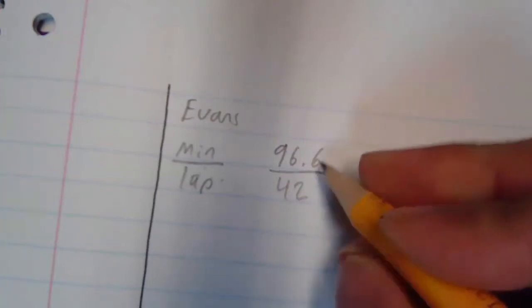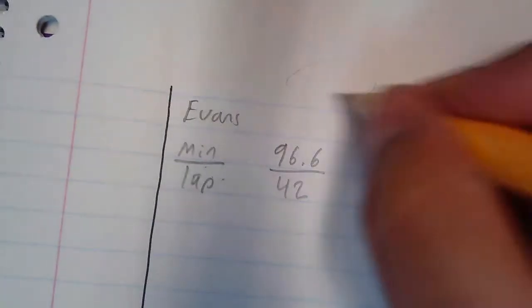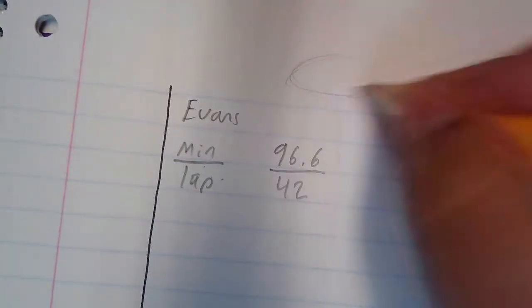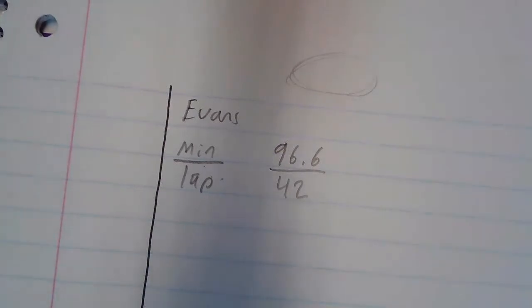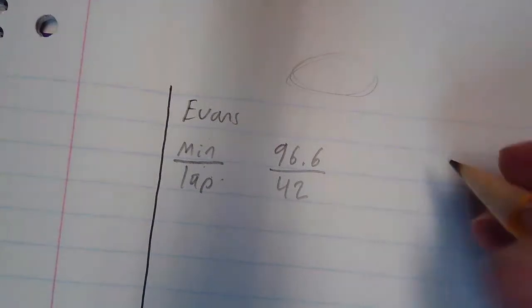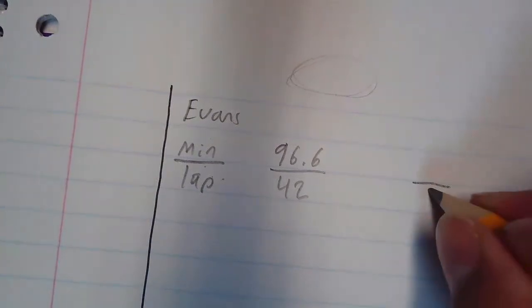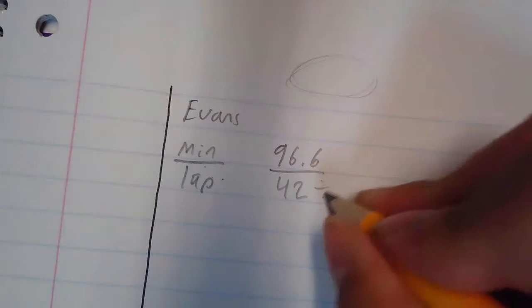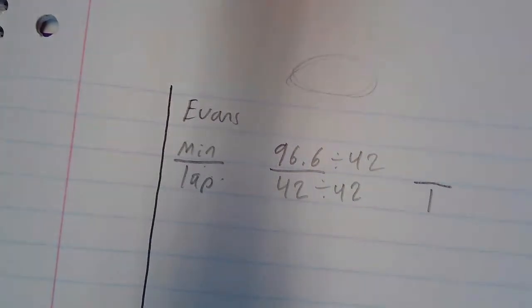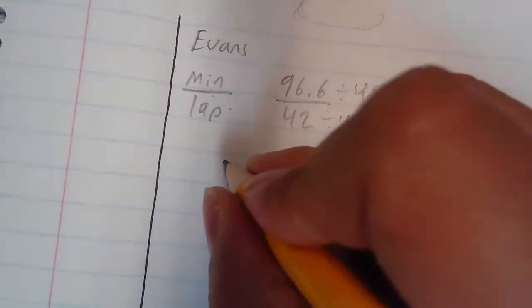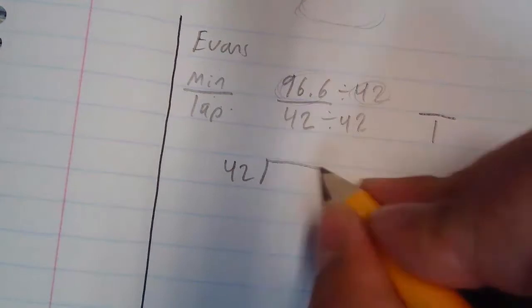Okay, now keep in mind, this is a car going around a track, okay? Vroom, vroom. All right, how many minutes per lap did this guy accomplish, I guess? How fast was he going? We want the denominator to be 1. We're going to divide by 42. Same thing up here. This is the dividend. This is the divisor.